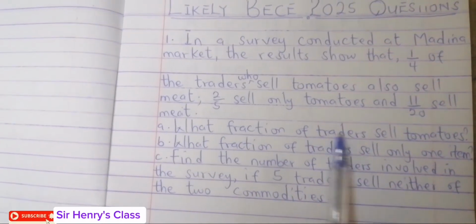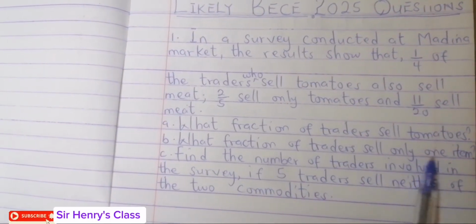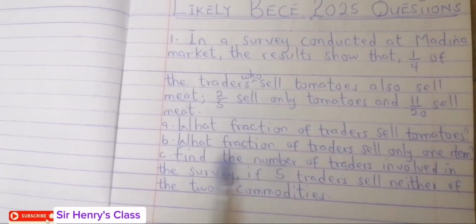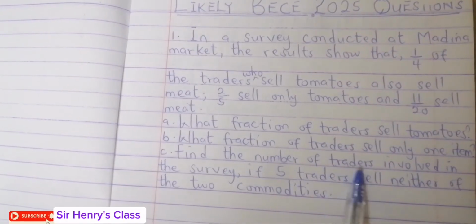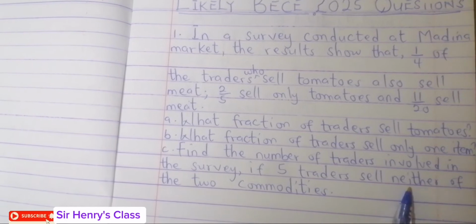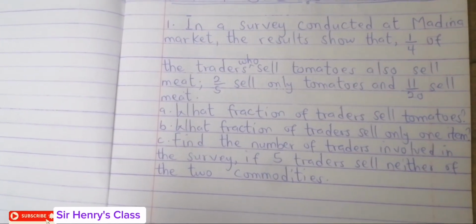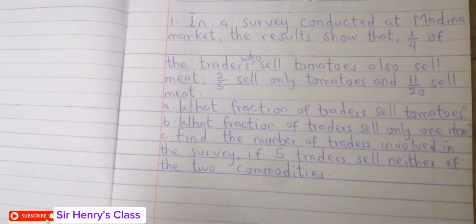A. What fraction of traders sell tomatoes? B. What fraction of traders sell only one item? C. Find the number of traders involved in the survey if 5 traders sell neither of the two commodities. So this is our first question, and let's provide solutions to it.